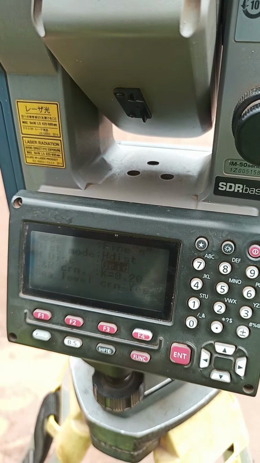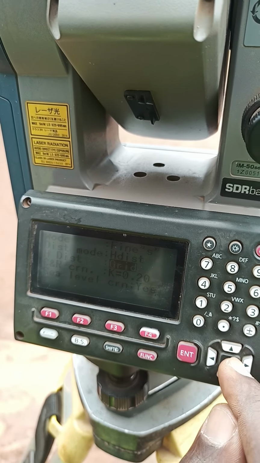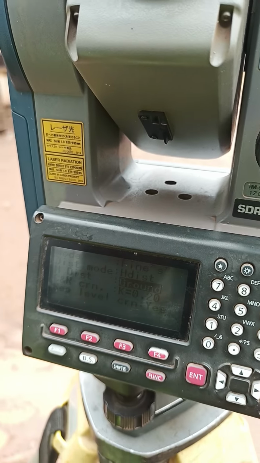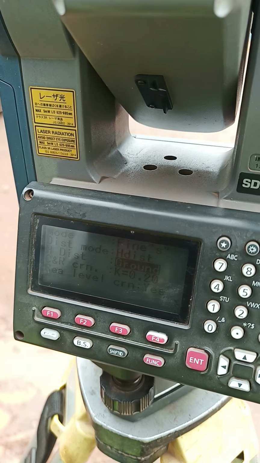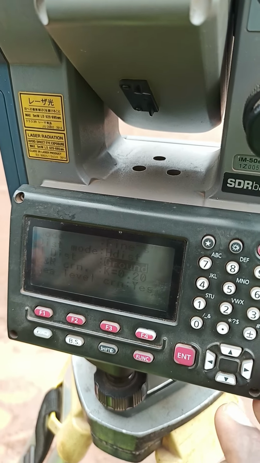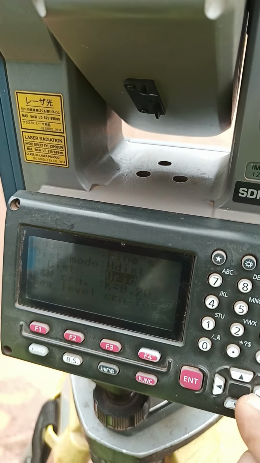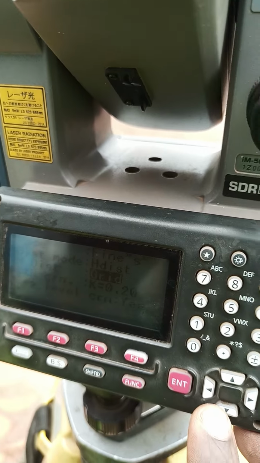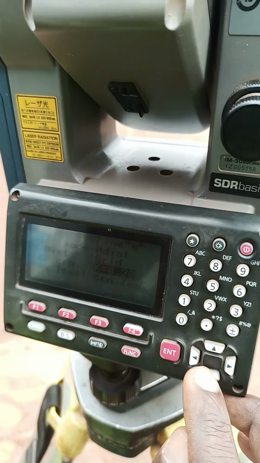On the grid, it just measures the plane distance. When you put it at ground distance, the machine will account for the earth curvature. So put it at grid, like that. The rest is okay.